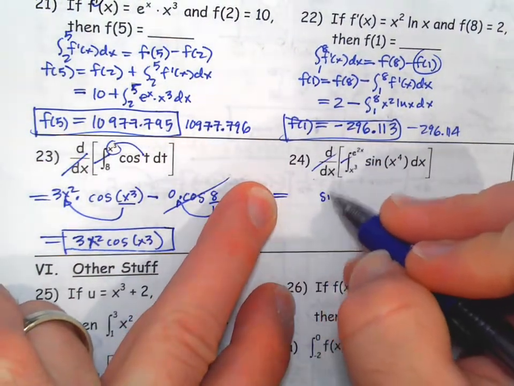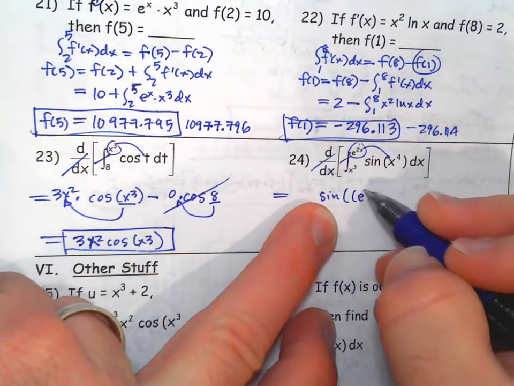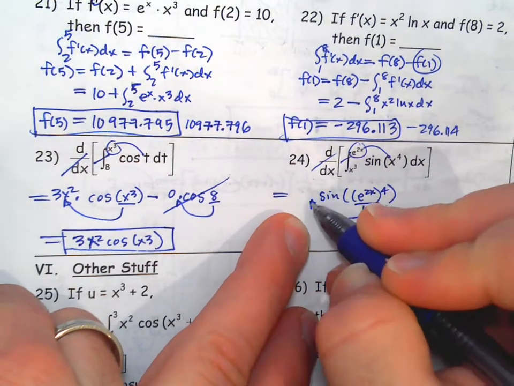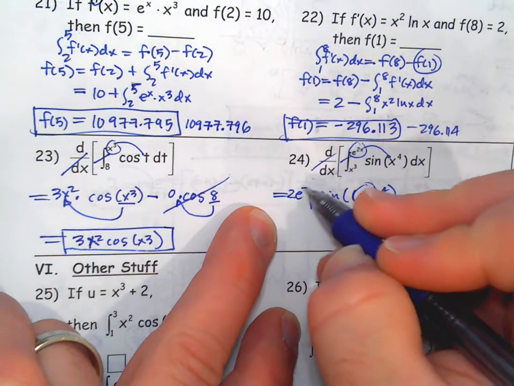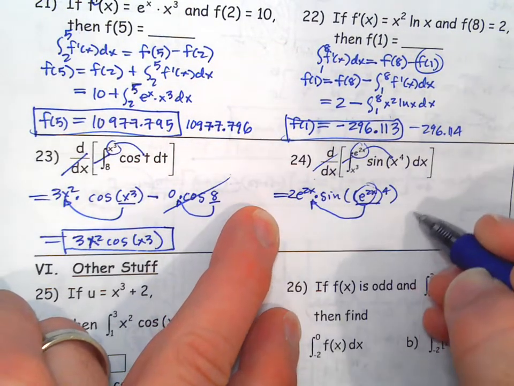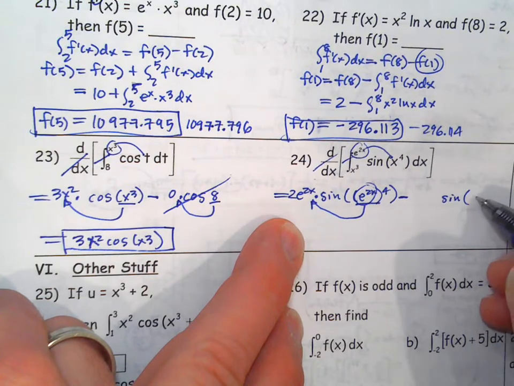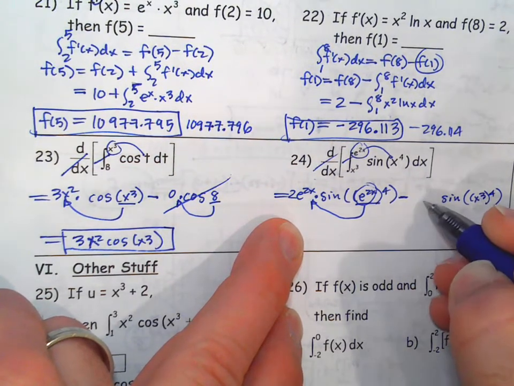Okay, same thing here. Now, when I plug these limits in, I usually try and plug them in parentheses first, especially on these problems, because then I got to multiply by the derivative of what we plugged inside, but only that, 2e to the 2x. It has its own little chain rule, extra 2 pops out, minus sine of x cubed to the 4th, which is x to the 12th, but I don't want a 12x to the 11th here.